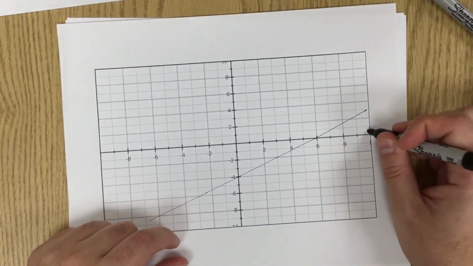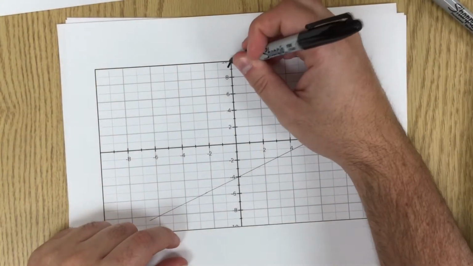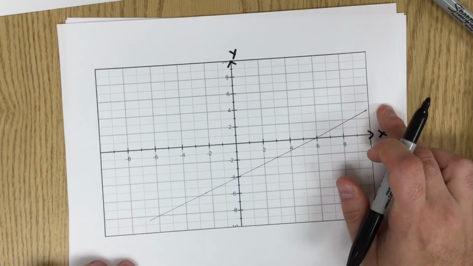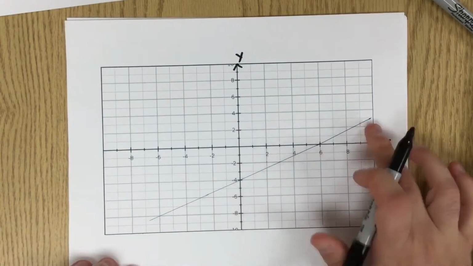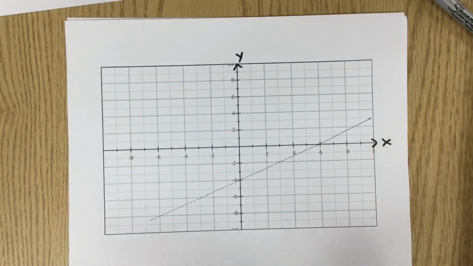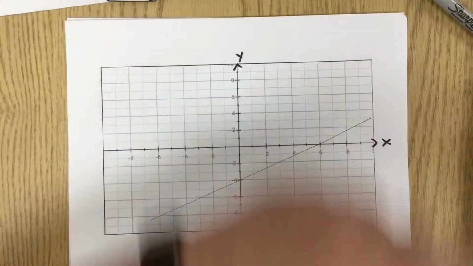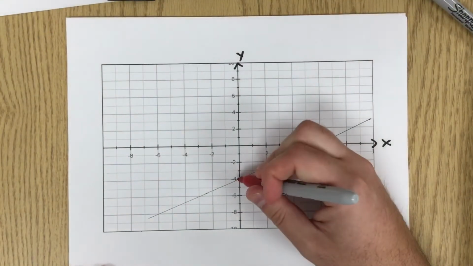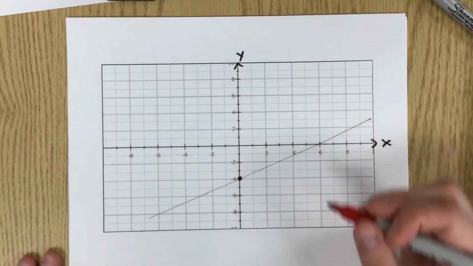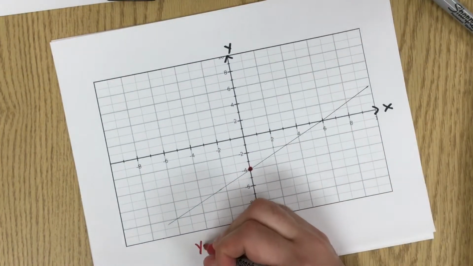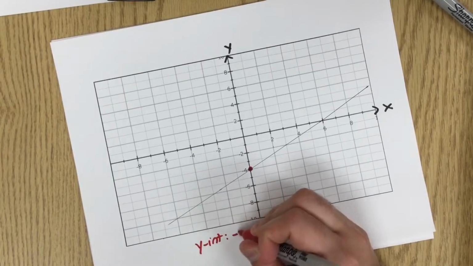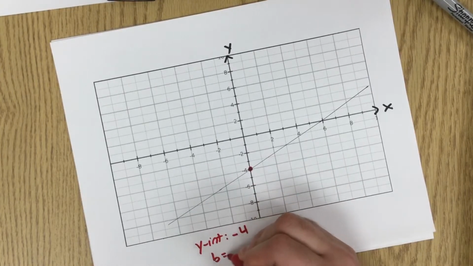So this over here is going to be our x-axis, this over here is going to be our y-axis. It's a little faint, but there's a line over there. We're trying to find the equation of this line. First, let's find the y-intercept. So the y-intercept is over there. The y-intercept is -4, which means that our b is -4.